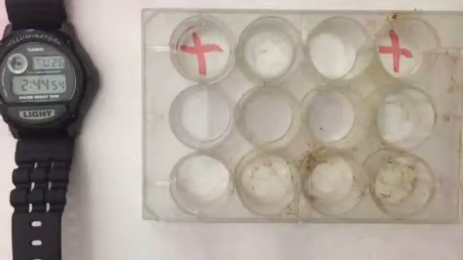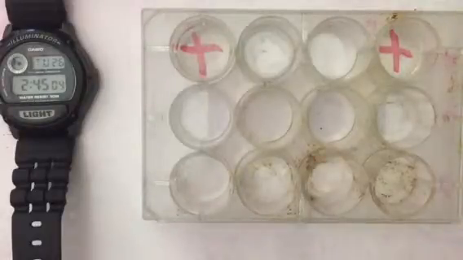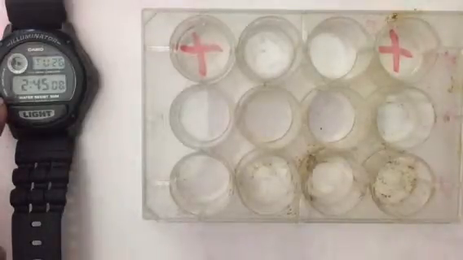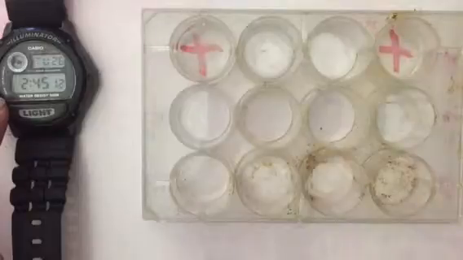And if we only depend on our own eyes, it's going to make it really hard to compare these. But the nice part about this is that this little watch right here gives me a time of when I started the HCl. So I have when it started.